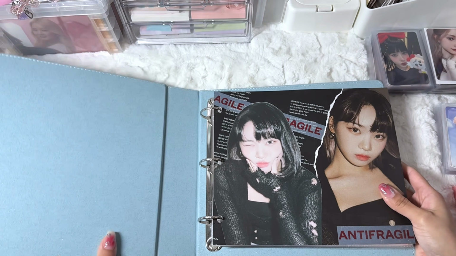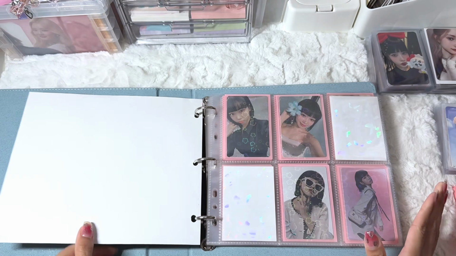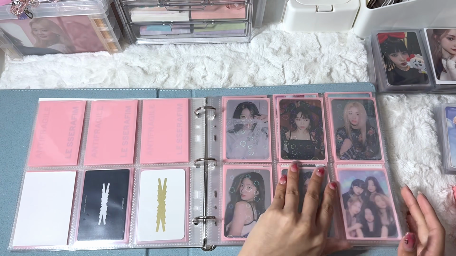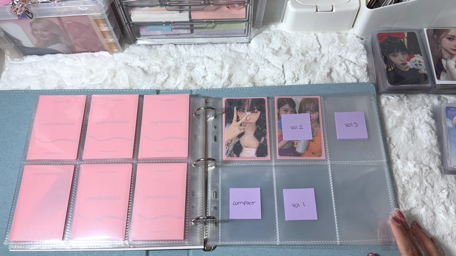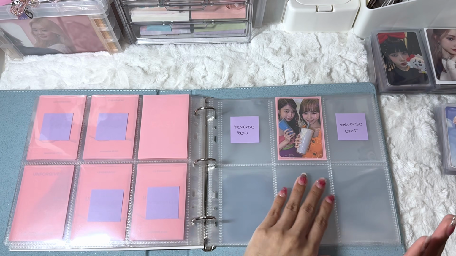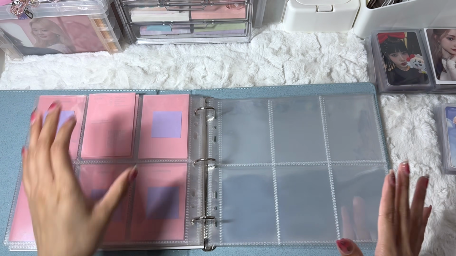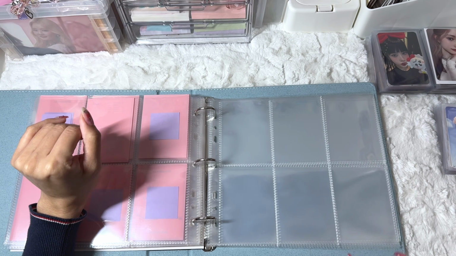Okay, so here is my Le Sserafim or Kep1er binder. So we're actually going to move all the way. We are moving on to the Crazy era. Like I said in my go through video, I have not worked on my Easy collection, so we're going to ignore this page. And we are here starting off with the Crazy versions.